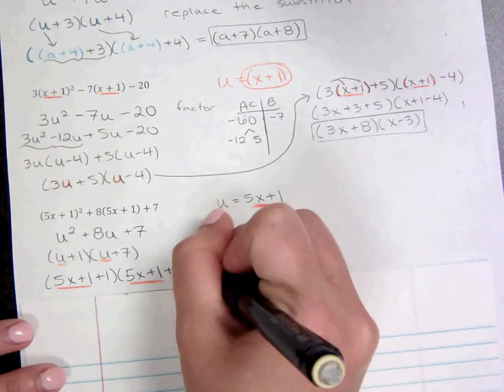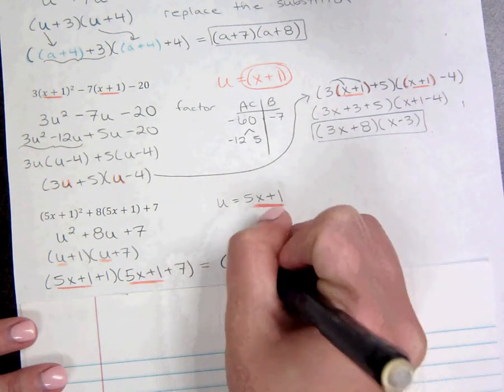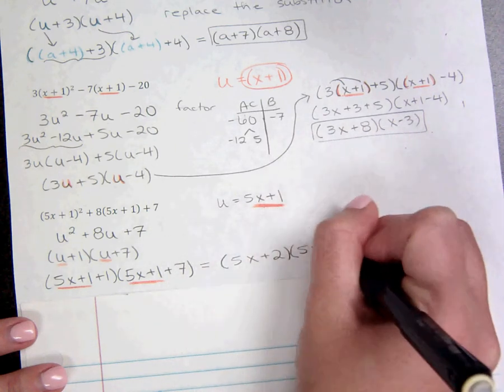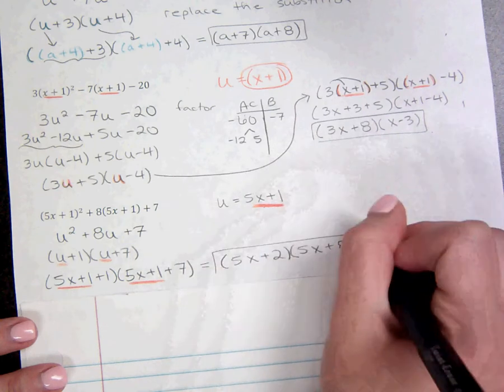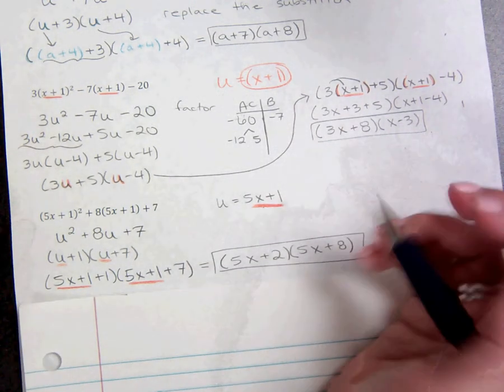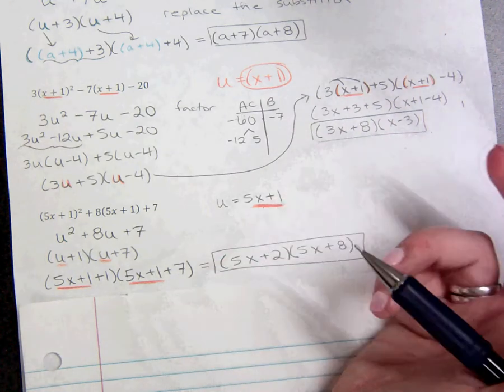So that gives me 5x plus 2 times 5x plus 8. And this is always a good technique. If you have something complicated that's repeating, take it out, work the problem without it, then put it back in.